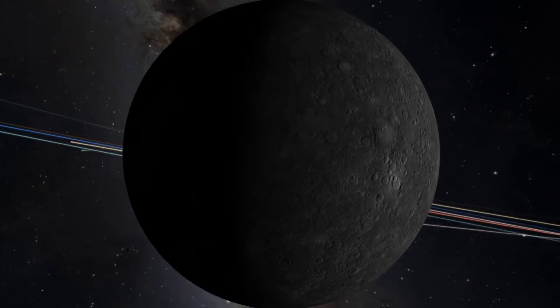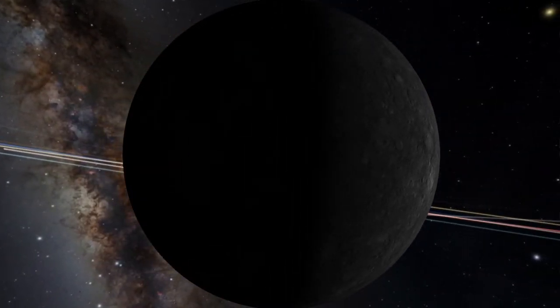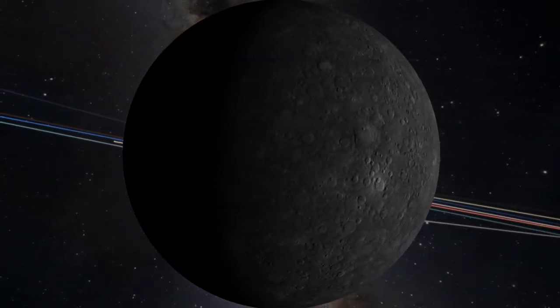At night, it gets extremely cold, dropping down to almost negative 200 degrees Fahrenheit. And that's because Mercury doesn't have an atmosphere. An atmosphere acts like a big thick blanket. It traps heat and keeps a planet warmer than it would be.